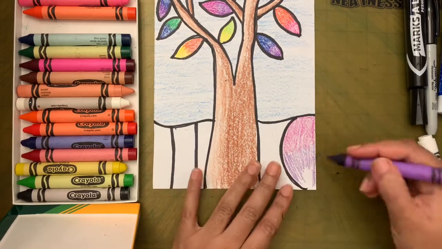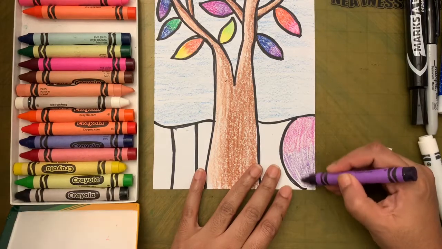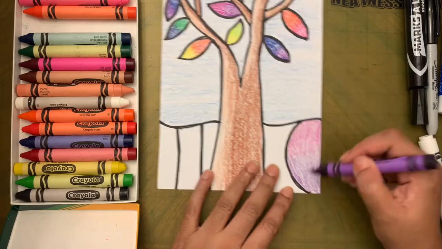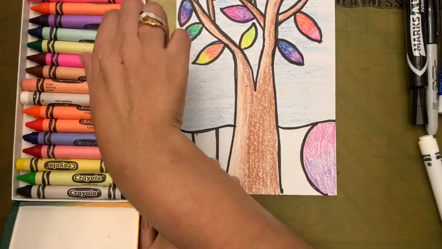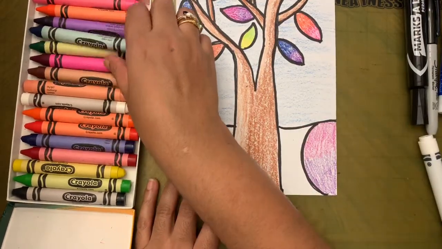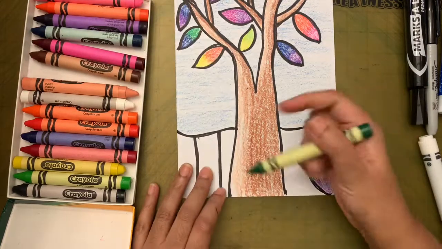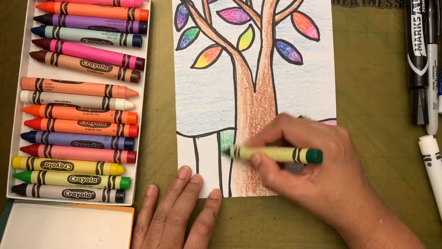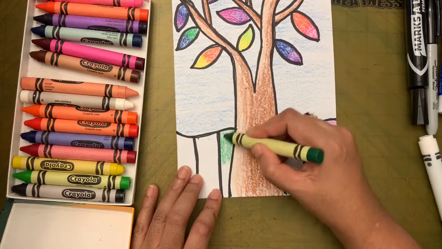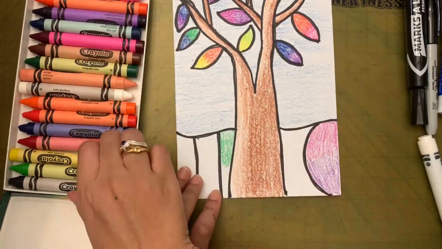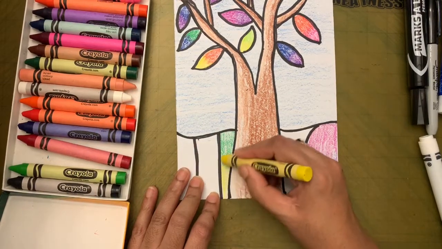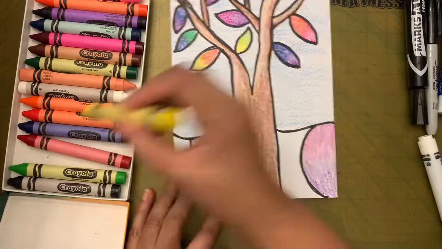Or the ground, if it's not flower beds, you can say the leaves have fallen and the ground is looking colorful. So it can be that also. So I'm going to use green here. And yellow. In the middle, overlap.